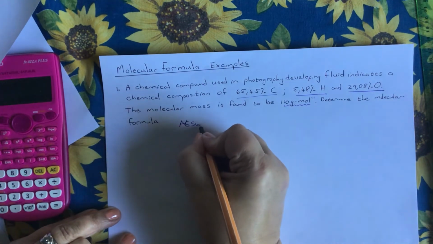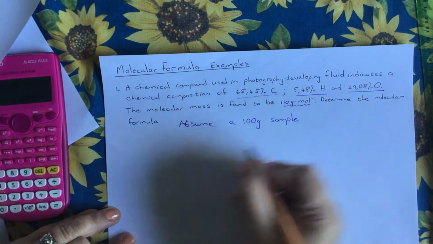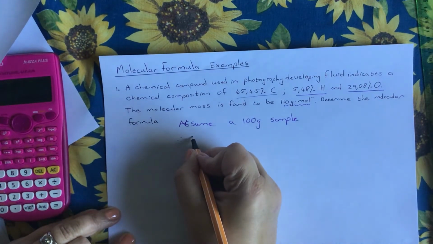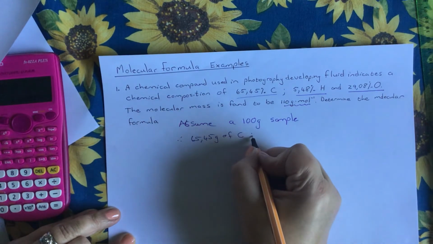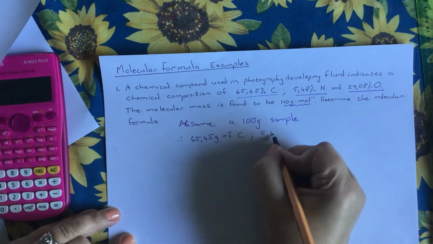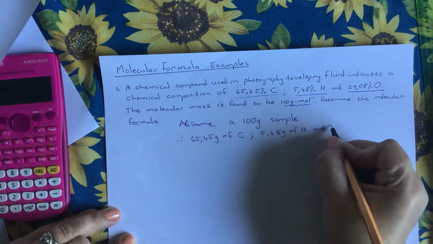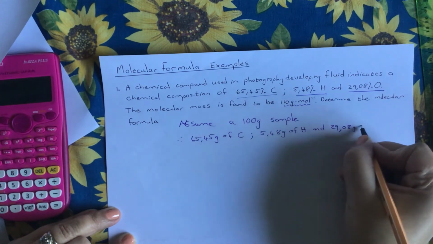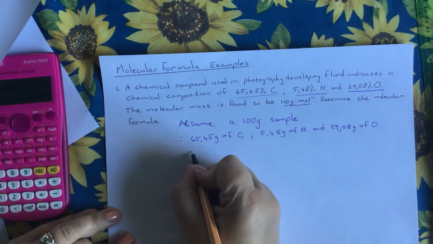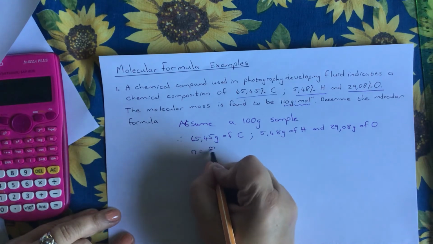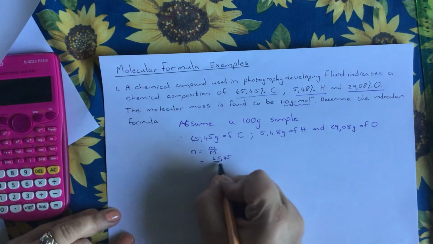Assume a 100-gram sample. So therefore we have 65.45 grams of carbon, 5.48 grams of hydrogen, and 29.08 grams of oxygen. If I have mass, I have to convert to number of moles, so mass over molar mass. For carbon, 65.45 divided by 12.